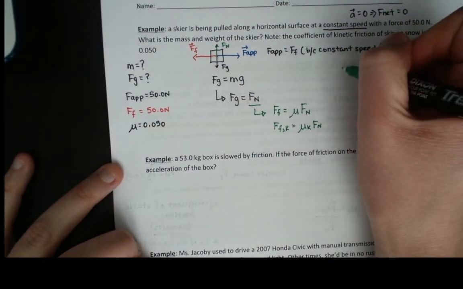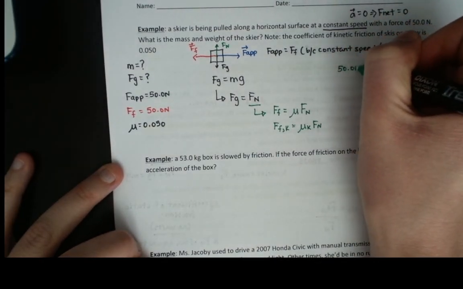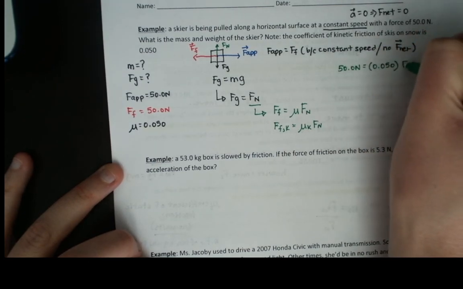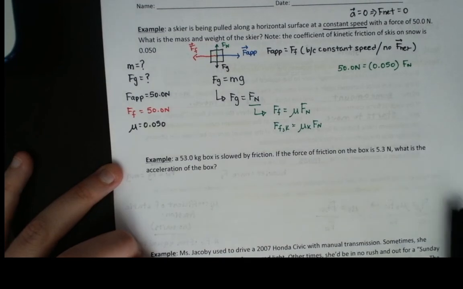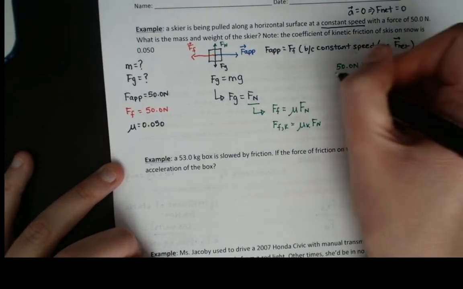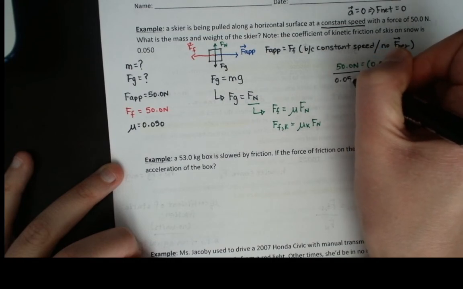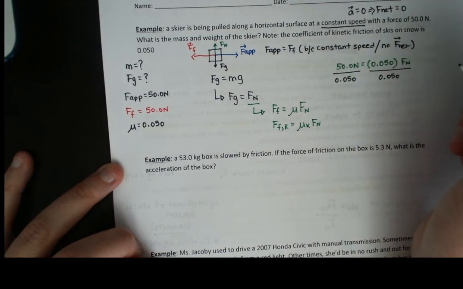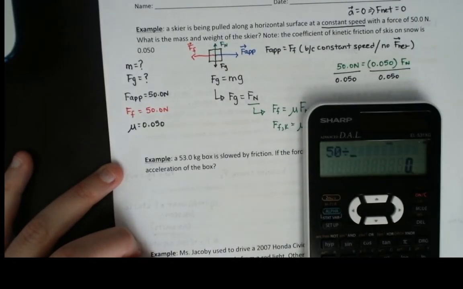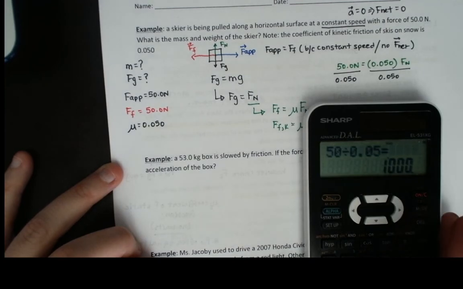So 50 newtons is equal to 0.050 times the normal force. Now to get normal force by itself, we're going to have to divide both sides by 0.050. Okay? 50 divided by 0.05 is 1,000.